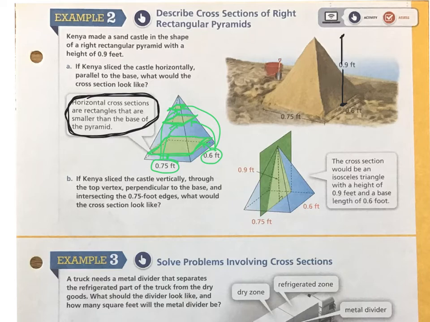B, if Kenya sliced the castle vertically through the top vertex, so the top vertex is that top point where all the faces come together. Remember that slice is going to be perpendicular, so it's going to come straight down to the base of that pyramid.